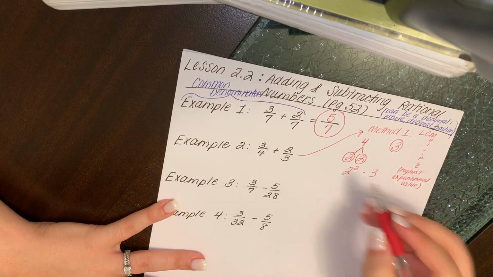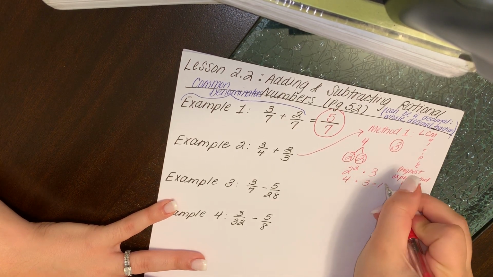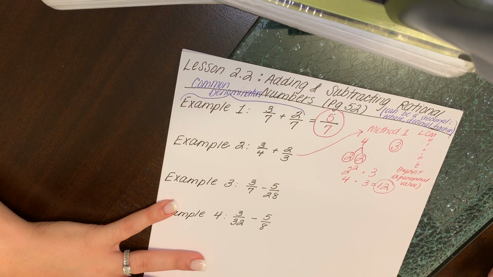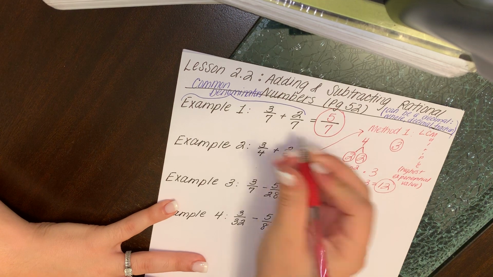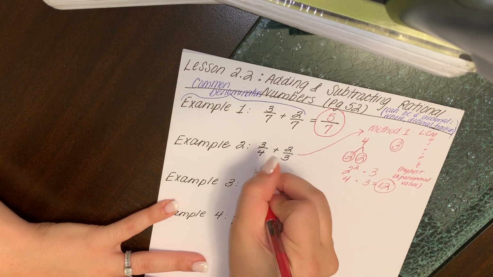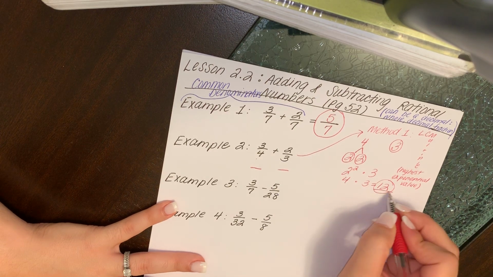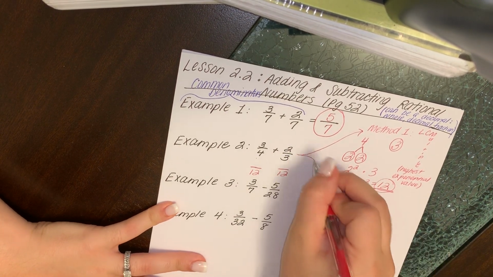In other words, all I'm doing is 4 times 3, which is just 12. And that is my least common multiple. That's the denominator that I'm going to change this to. In other words, instead of writing 4 and 3, I'm going to rewrite these fractions with a new denominator of 12. Now that was method 1.